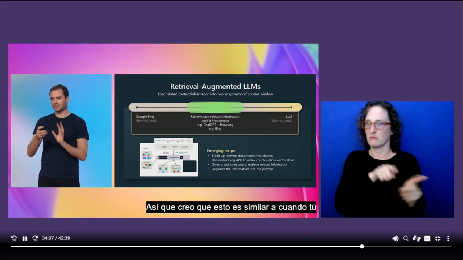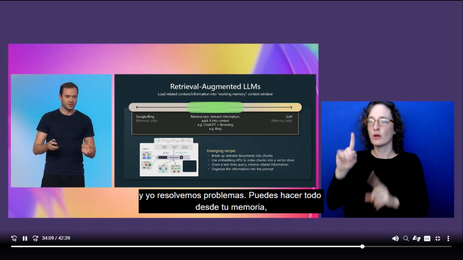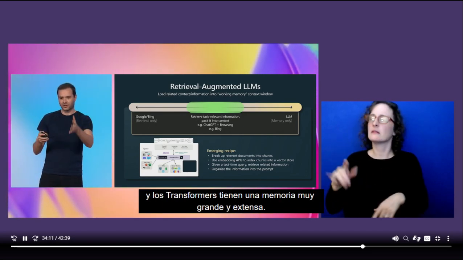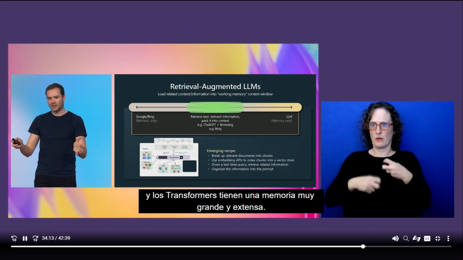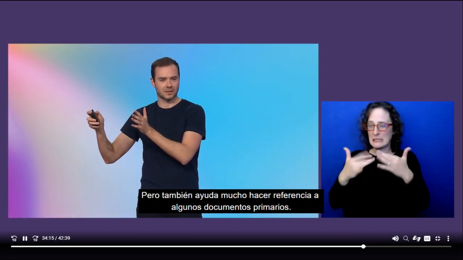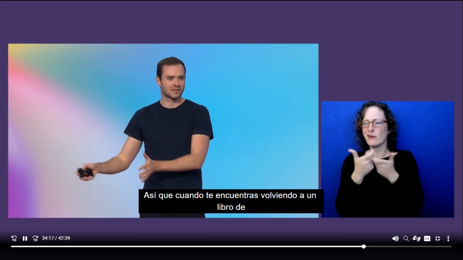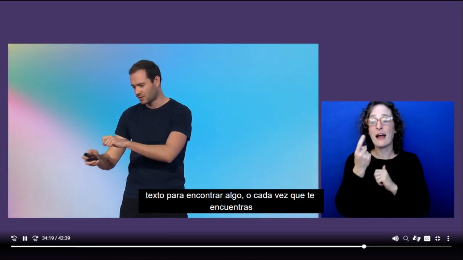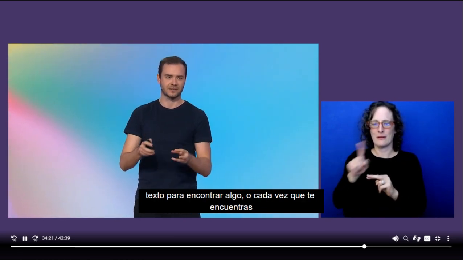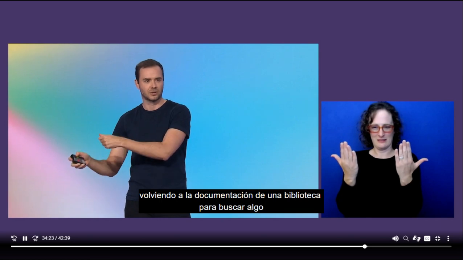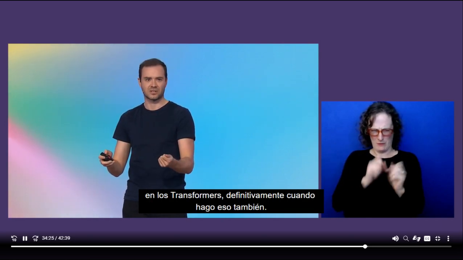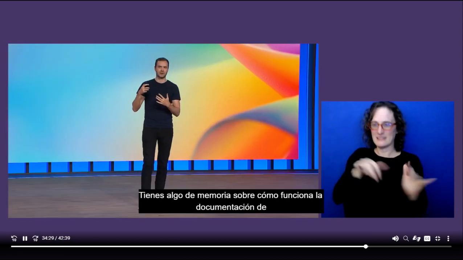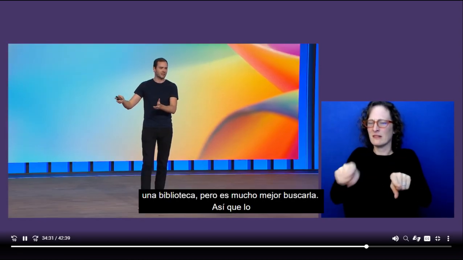So this is, I think, similar to when you and I solve problems. You can do everything from your memory, and transformers have very large and extensive memory, but also it really helps to reference some primary documents. So whenever you find yourself going back to a textbook to find something, or whenever you find yourself going back to documentation of a library to look something up, the transformers definitely want to do that too. You have some memory over how some documentation of a library works, but it's much better to look it up. So the same applies here.